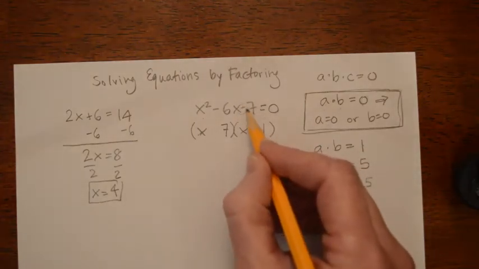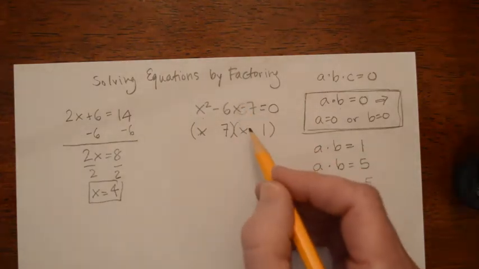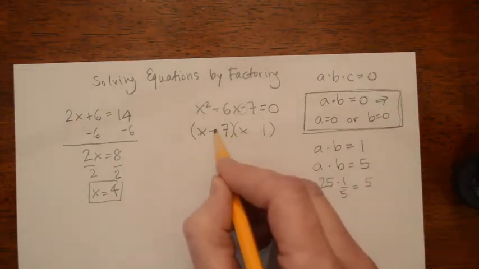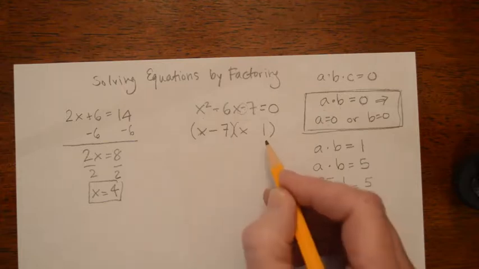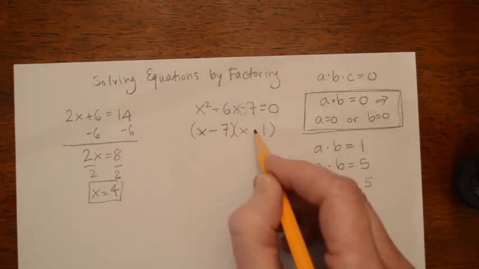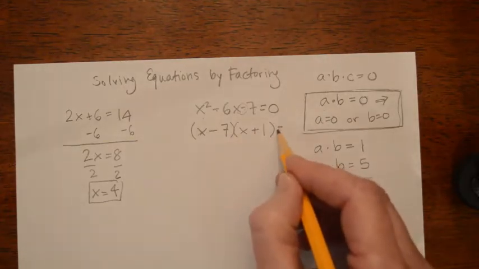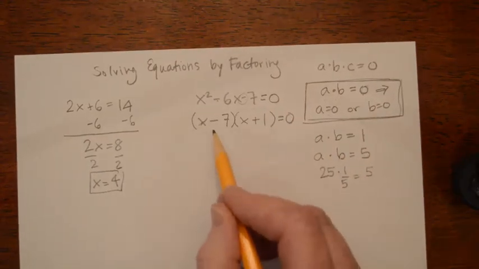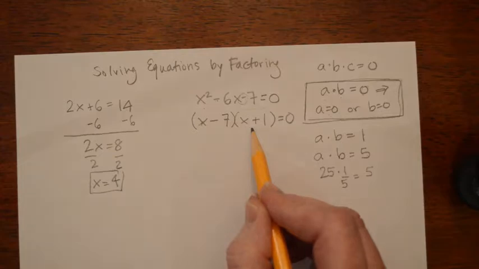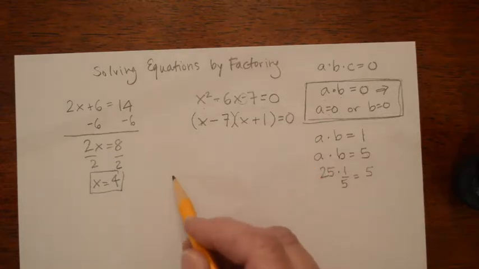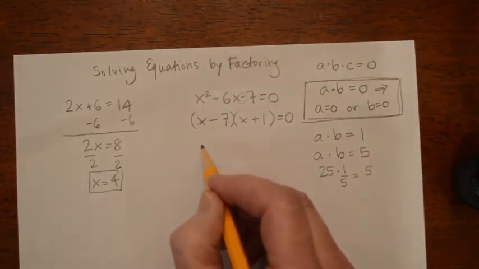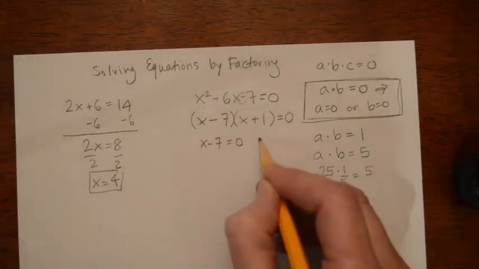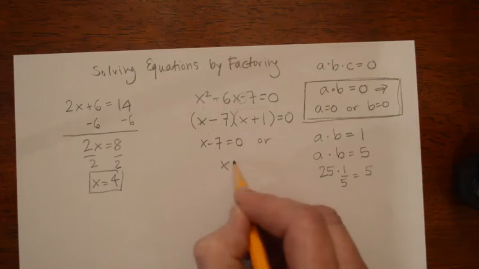I notice that this is a negative, so there has to be opposite signs, and this guy decides who the larger one is. So the larger one, the 7, is the negative, and the 1 is the positive. All right, so I factor these. I say, all right, I have two things here that are multiplied together to give me 0. One of them has to be 0. So that says that x minus 7 equals 0 or x plus 1 equals 0.